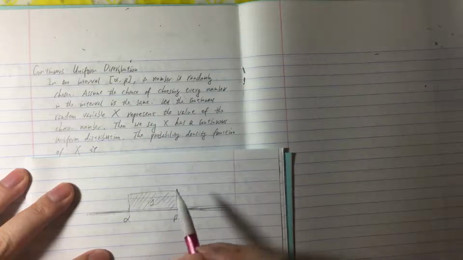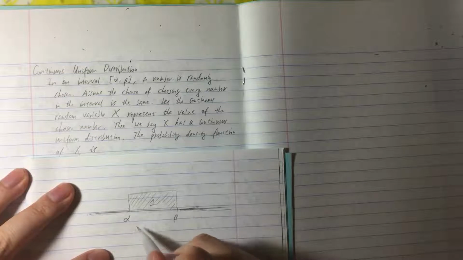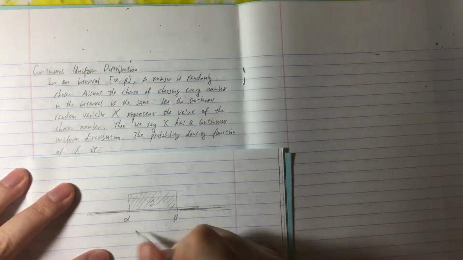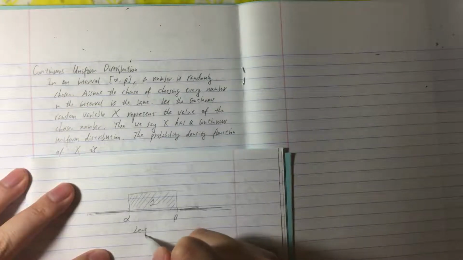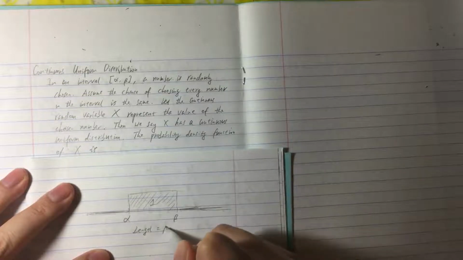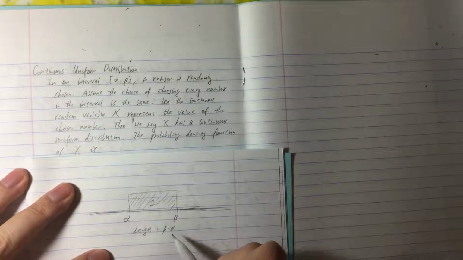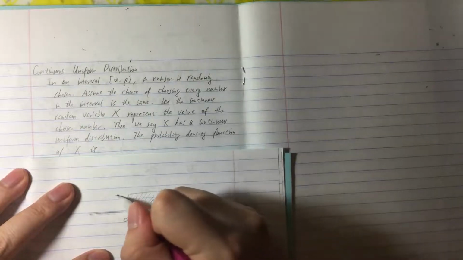And this is a rectangular region. For the area of a rectangle, we can use length times width. What's the length here? What's the length from alpha to beta? The length from alpha to beta is beta minus alpha. What's the width here?